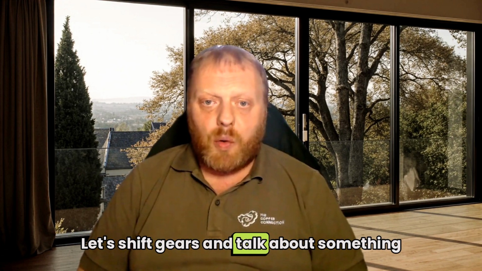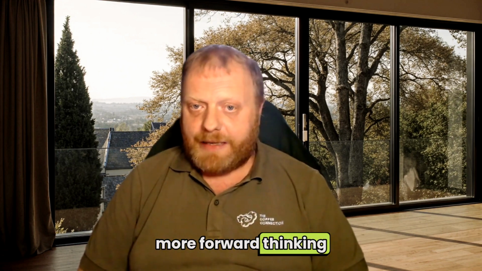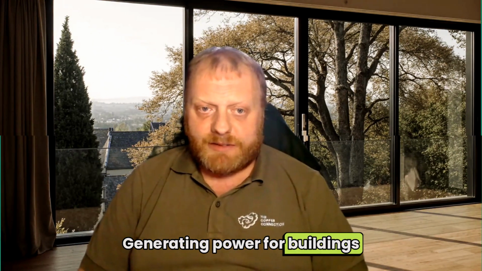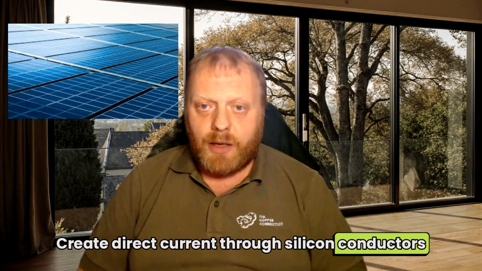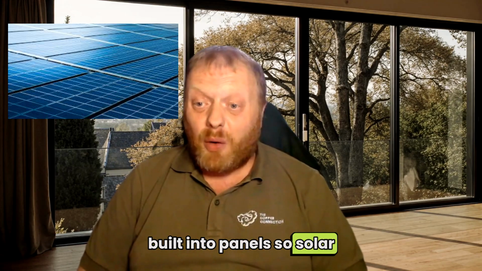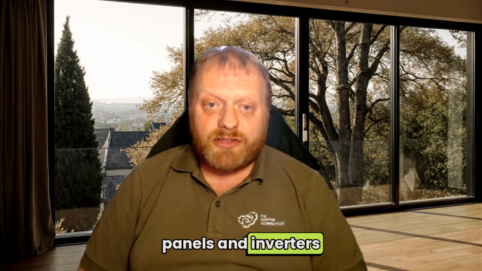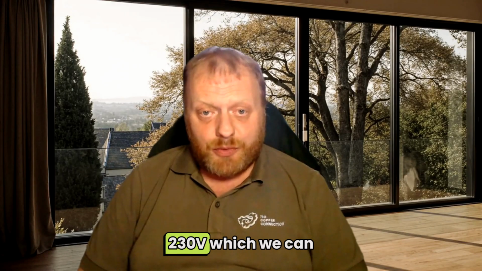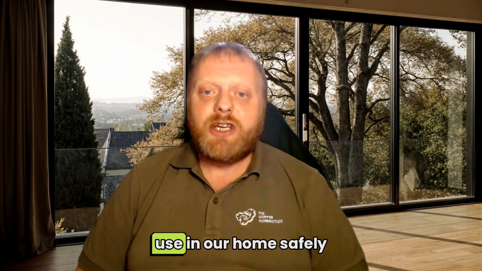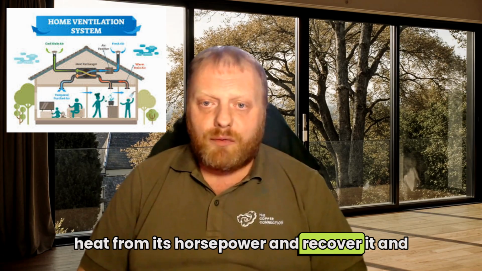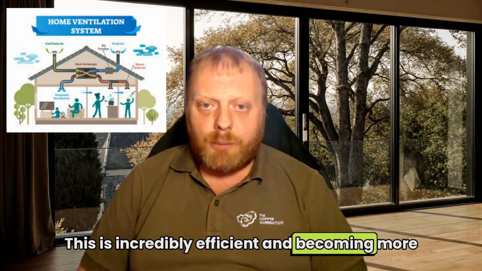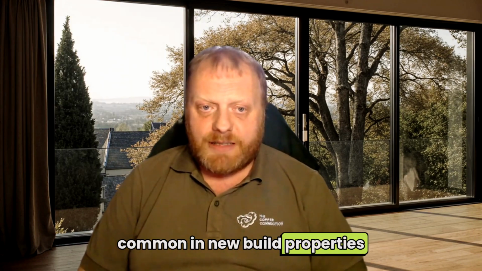Let's shift gears and talk about something more forward-thinking: generating power for buildings. Photovoltaic cells create direct current through silicon conductors built into panels, so solar panels, and inverters turn it into AC at 230 volts, which we can use in our homes safely. We have heat recovery systems that take latent heat from exhaust air and recover it and use it on fresh air. This is incredibly efficient and becoming more common in new build properties.